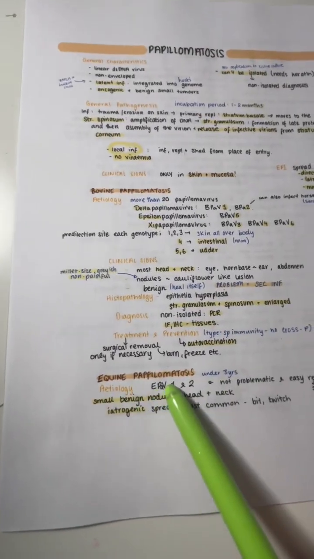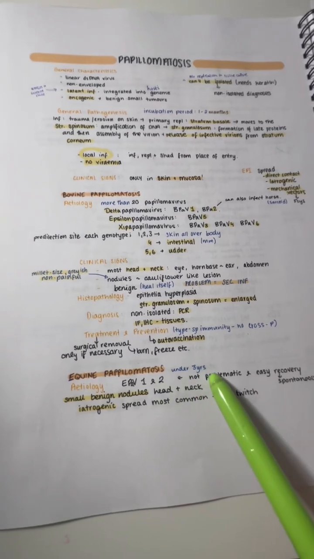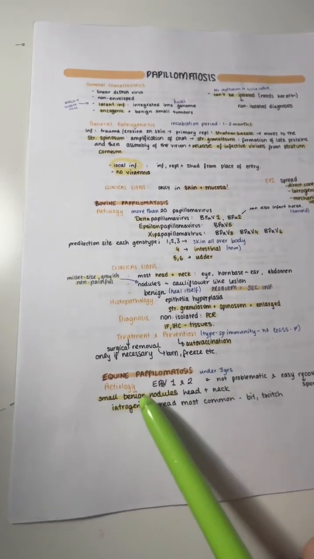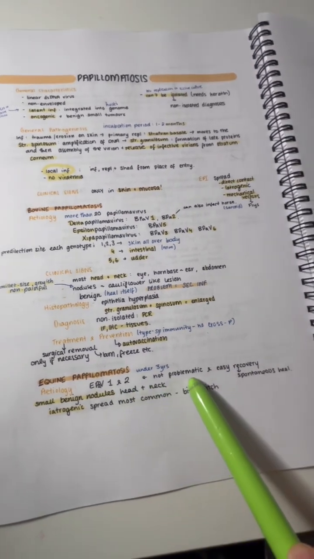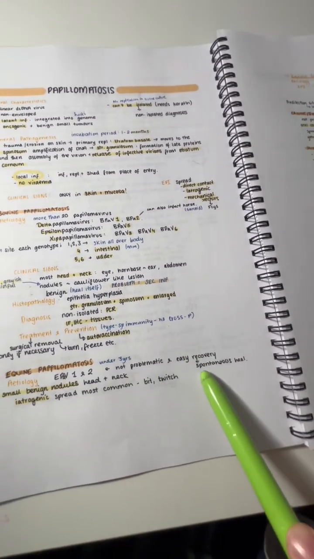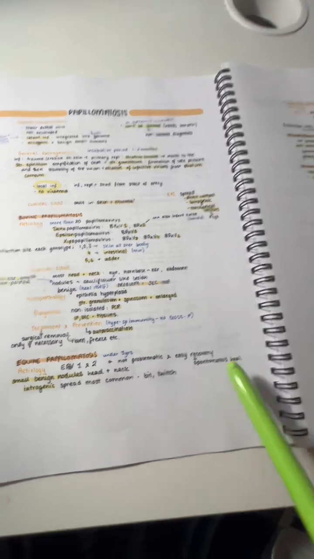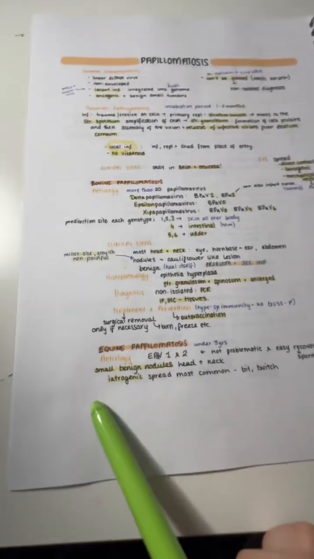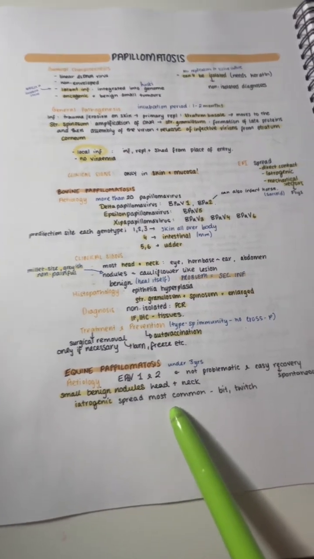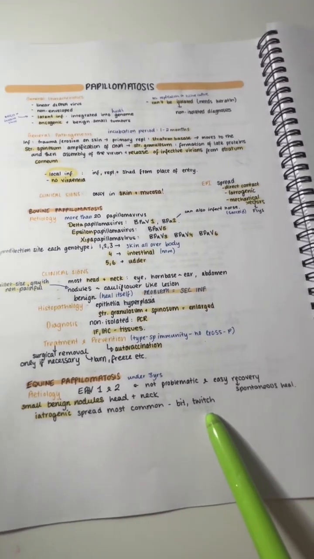For equine papillomatosis, this affects animals under 3 years old. The etiology is there's equine papillomavirus 1 and 2. They are not problematic and there's easy recovery. There's a spontaneous healing. They cause small benign nodules on the head and neck. They are spread iatrogenically, most commonly through a bit and a twitch.